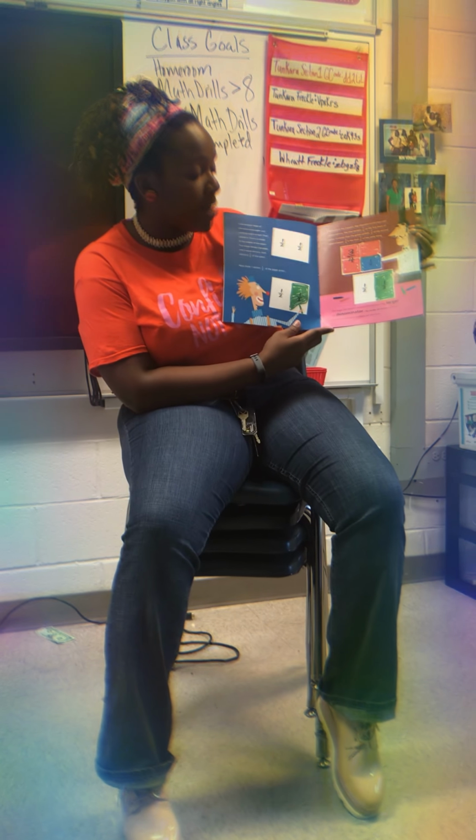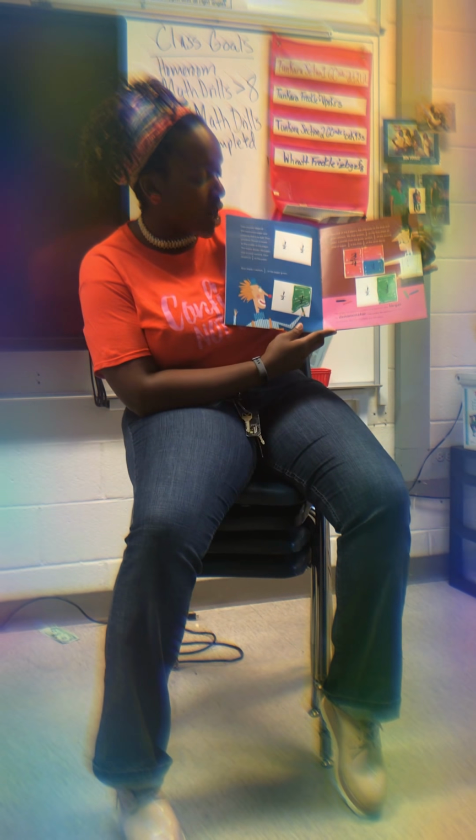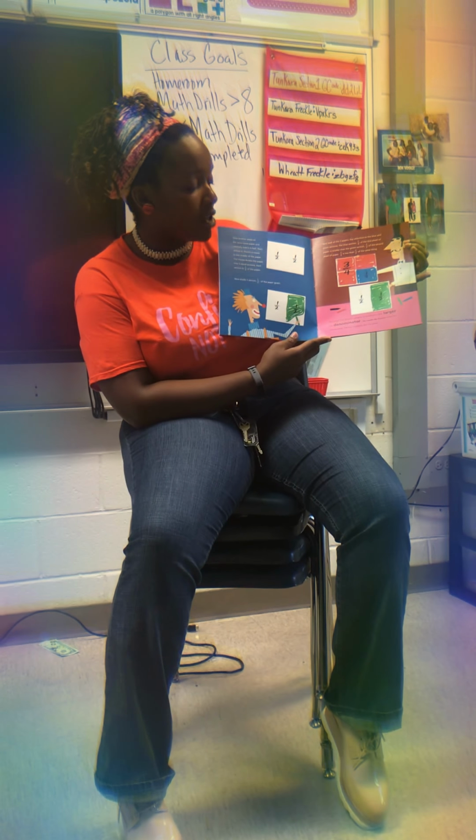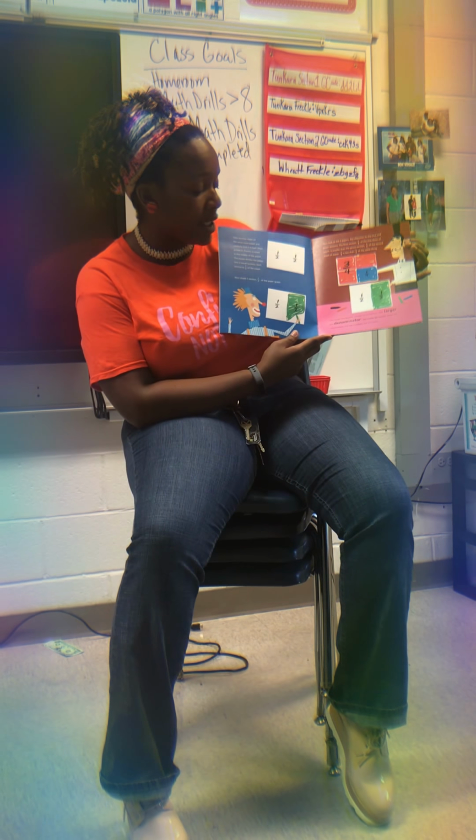The larger the bottom number of a fraction, the larger the denominator, the smaller the fraction when the numerators, the top numbers, are the same. That's like a little tongue twister.